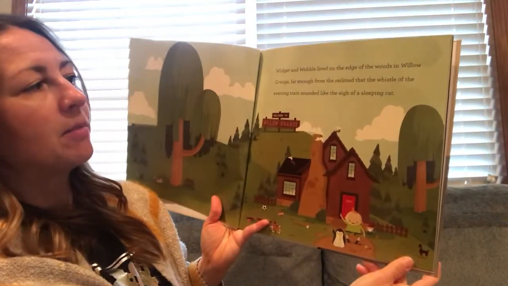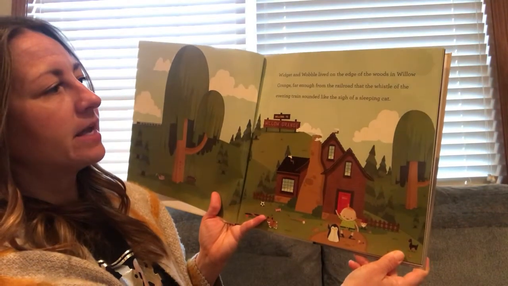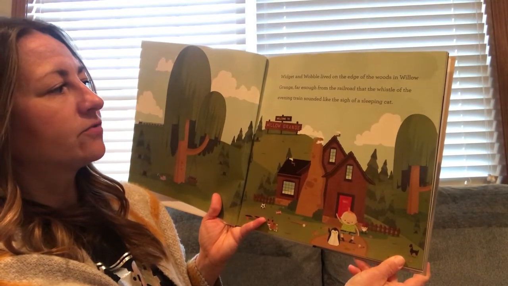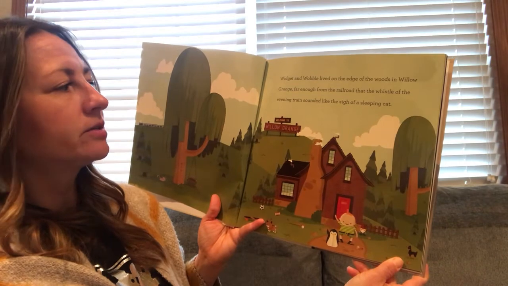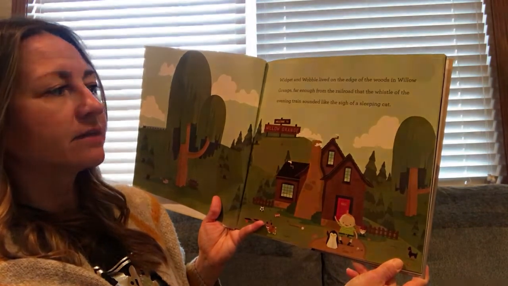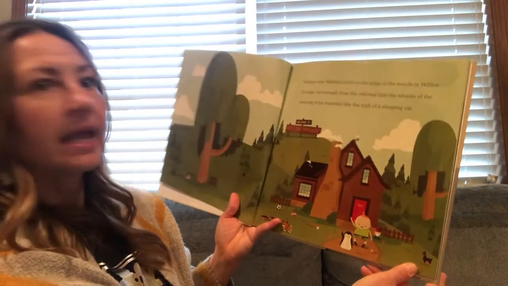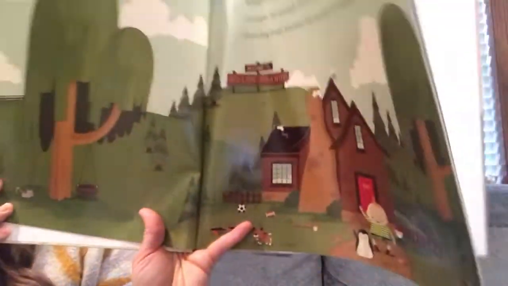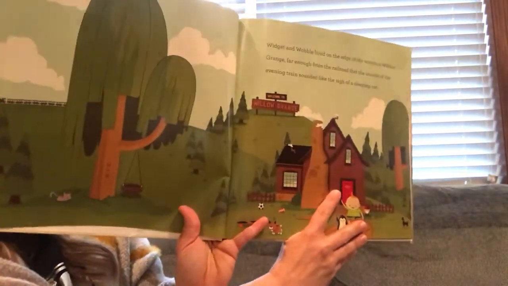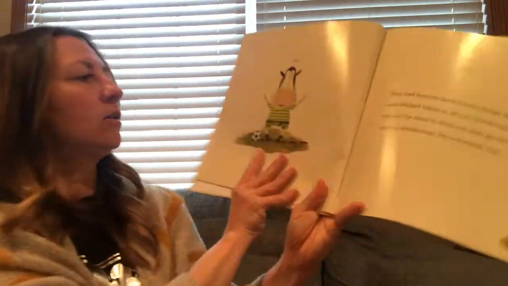Widget and Wobble lived on the edge of the woods in Willow Grange, far enough from the railroad that the whistle of the evening train sounded like the sigh of a sleeping cat. So it sounded like a very quiet place. Oh, look at them. They look like good friends.